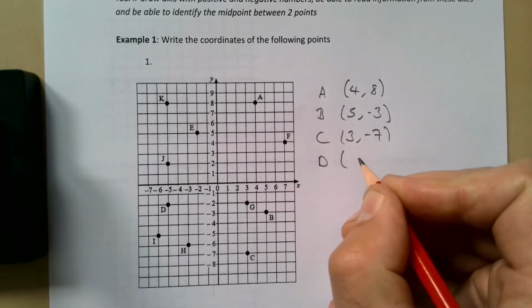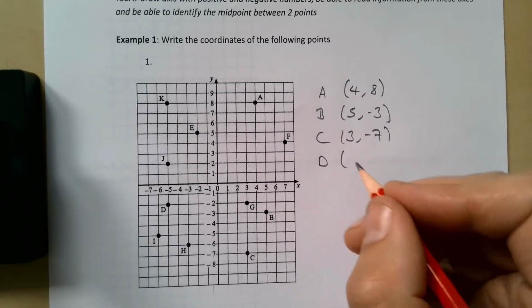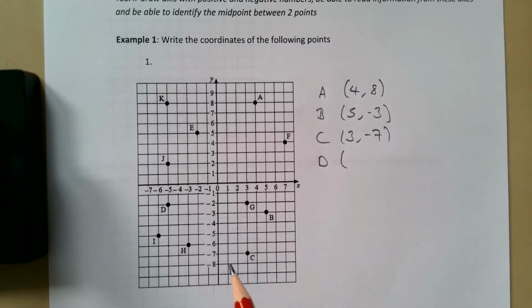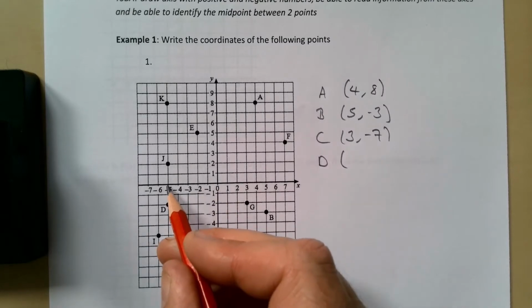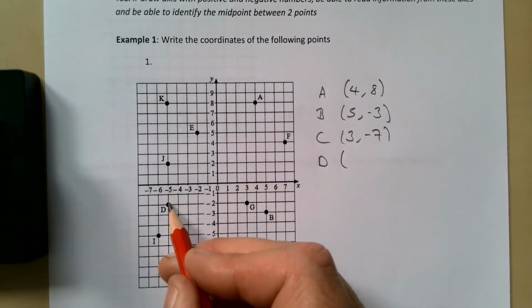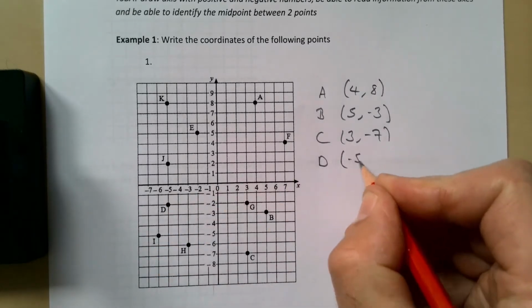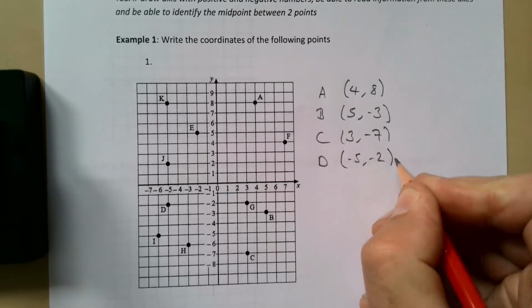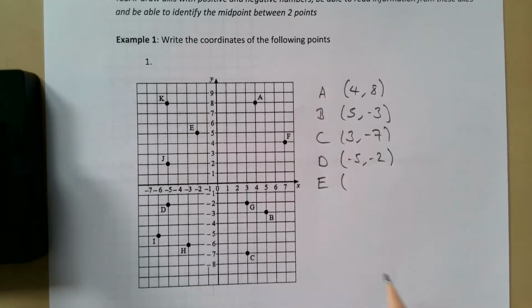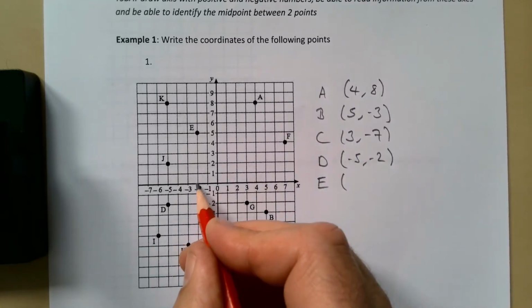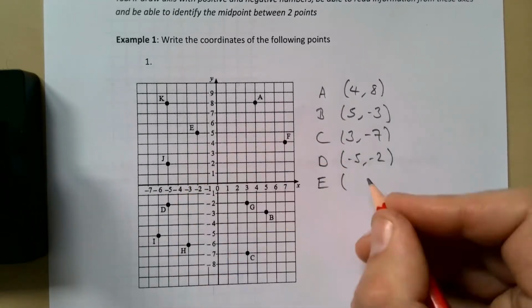D, where did D go? Right here, yeah. Minus 5 across and then 2 down, so minus 5 minus 2. E, minus 2, 5.